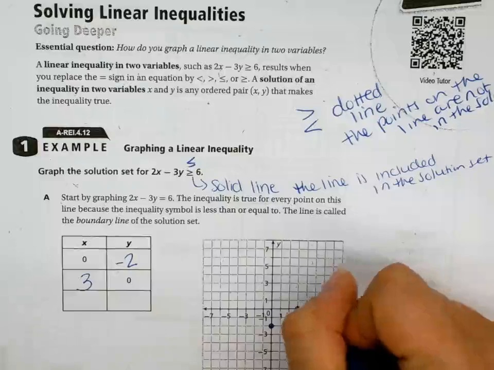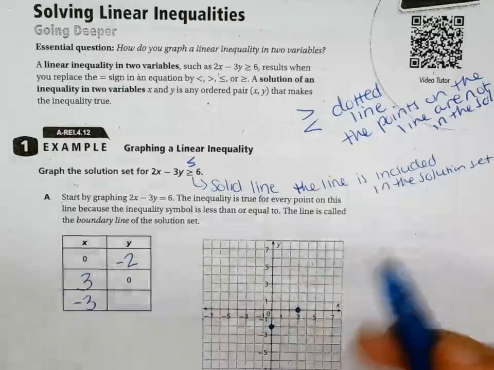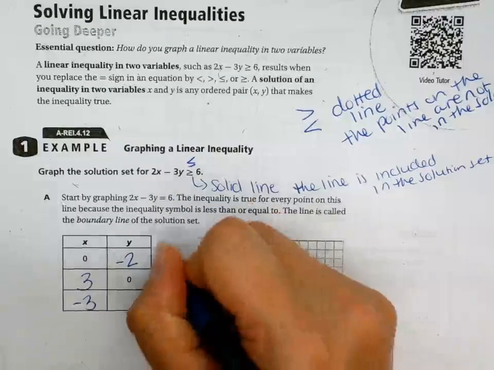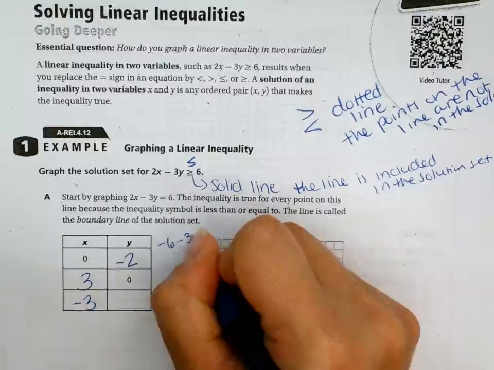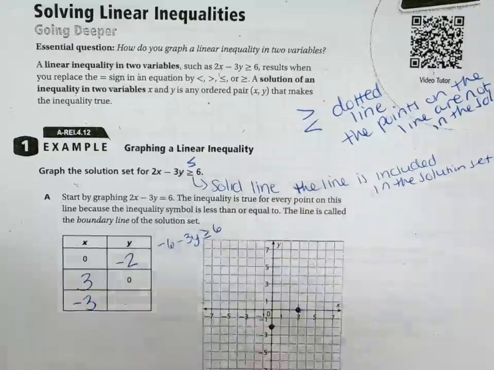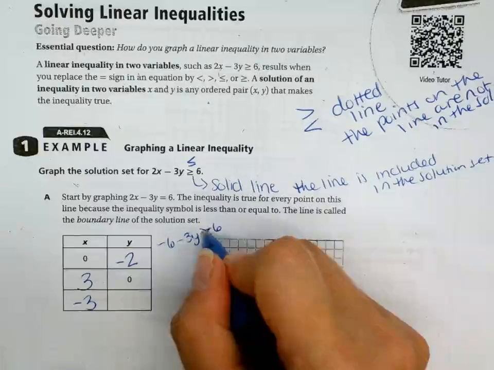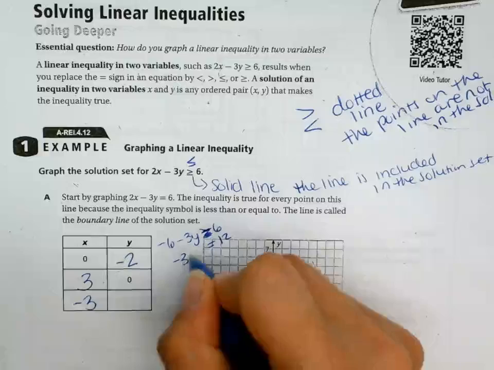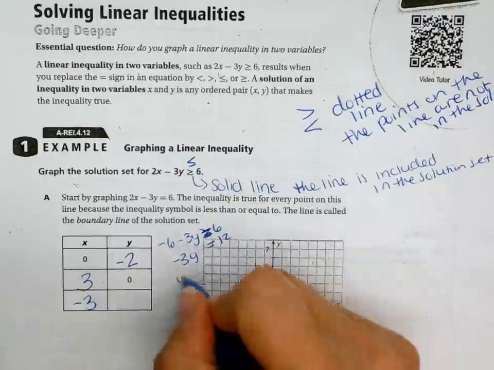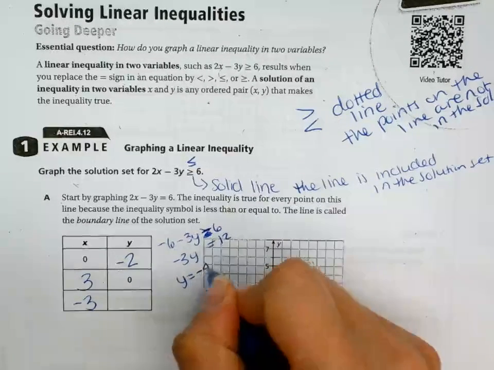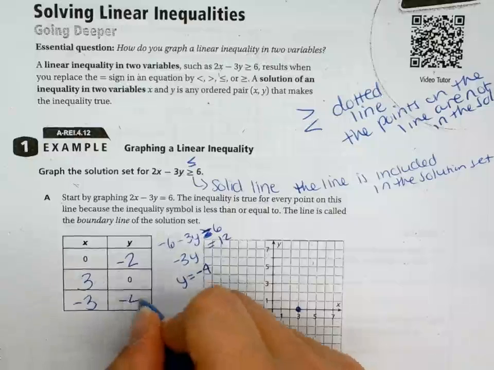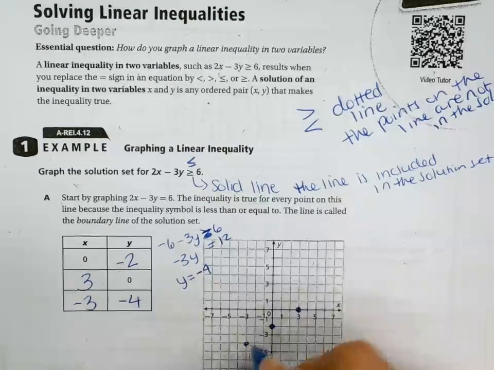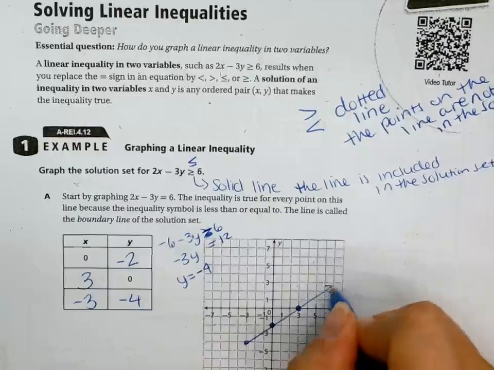And we can put in, say, negative 3. If I plug in a negative 3, what do I get? I get negative 6 minus 3y is greater than or equal to 6. And we'll do that as if it was an equal to, right? Add 6 to both sides, 12. Negative 3y is equal to 12. So y equals negative 4. Over to negative 3, down 1, 2, 3, 4. It does fall on that line, so we know we didn't mess anything up.